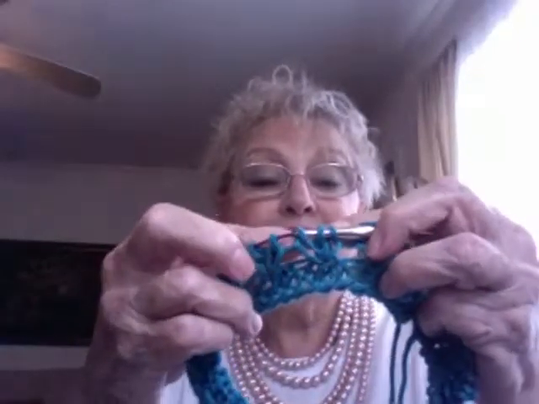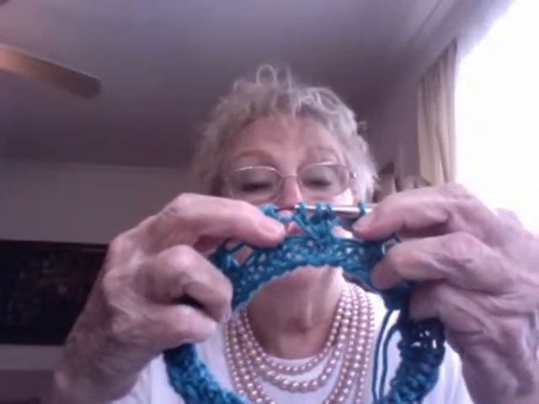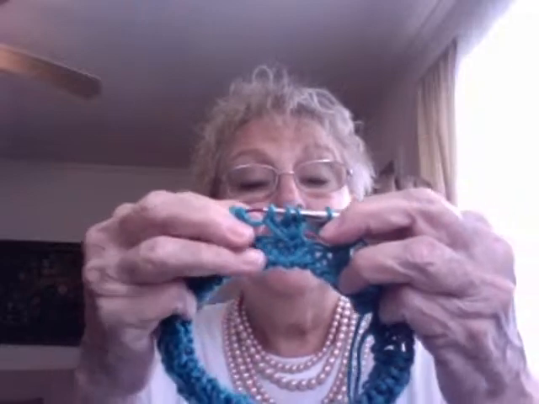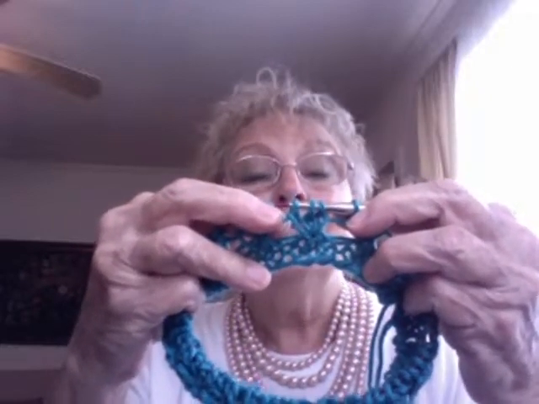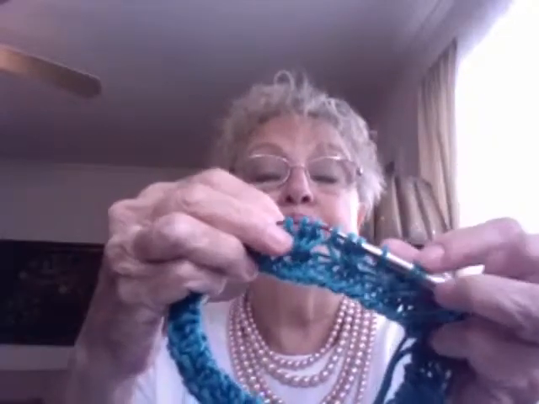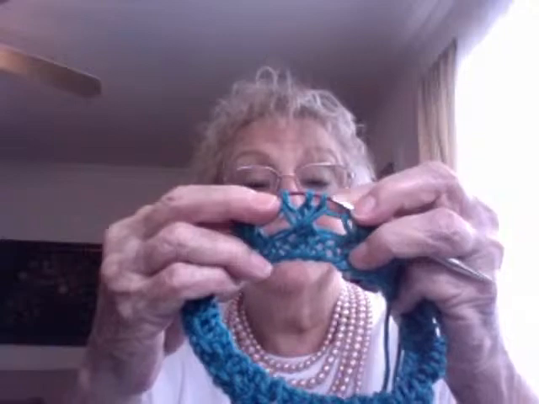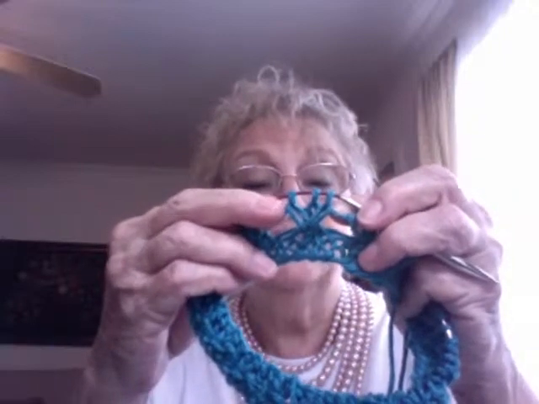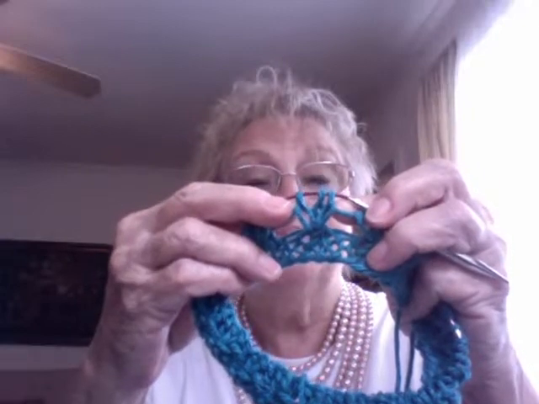Therefore, for example, I'm doing here, if you can see, I did knit 3 together, yarn over without taking it off the needle, and knit the 3 together again. And then I repeat, knit the 3 stitches together without taking it off the needle, yarn over, and knit the 3 stitches together again.